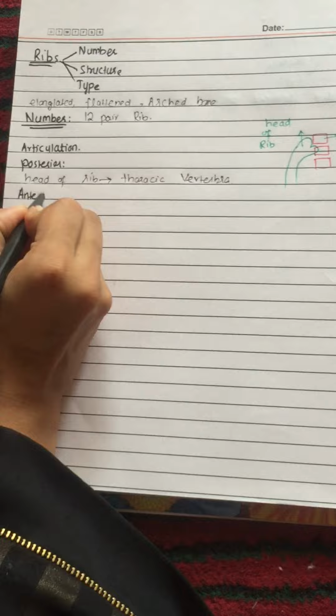This is the head of the ribs, and the red color is thoracic vertebrae.